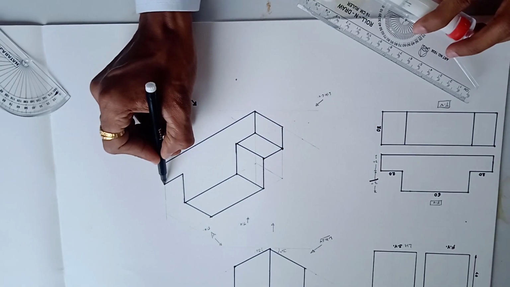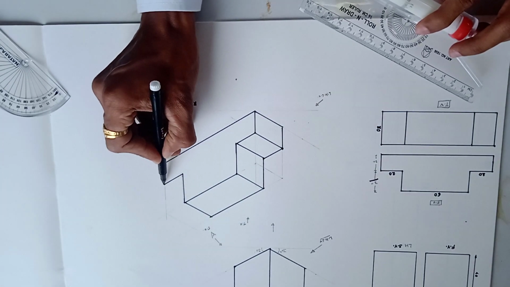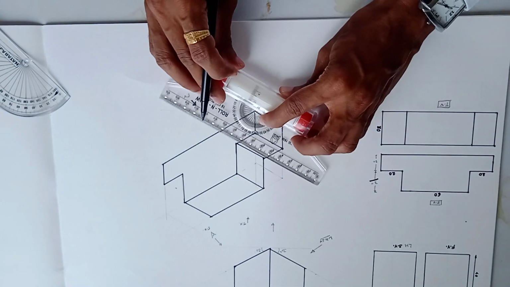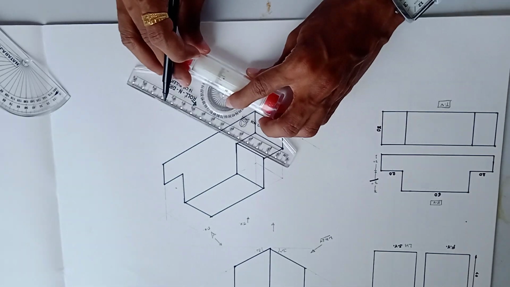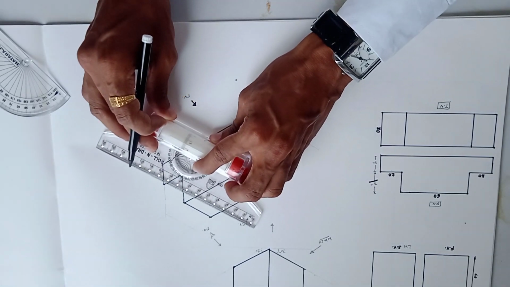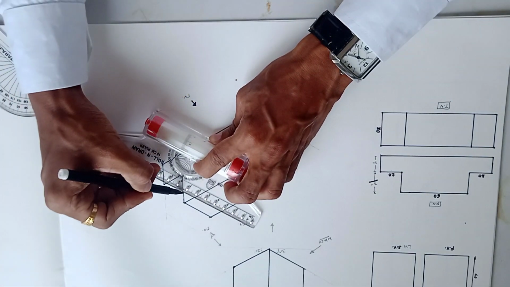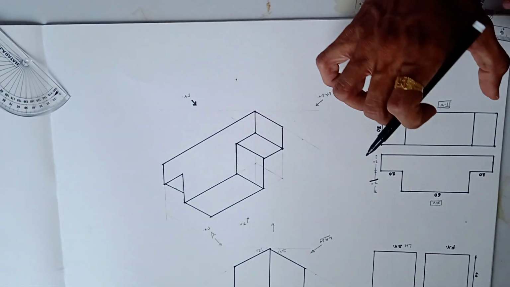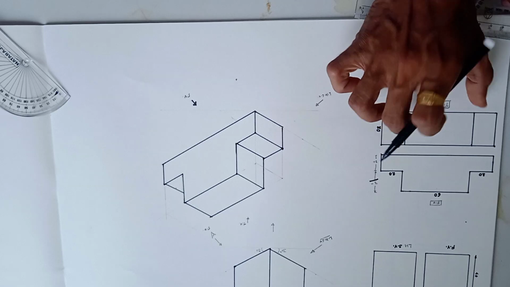And there is one line, or segment of line, that is visible in the isometric view. So draw the parallel line from this corner. Okay, so this is the isometric view for this given two-dimensional orthographic view.